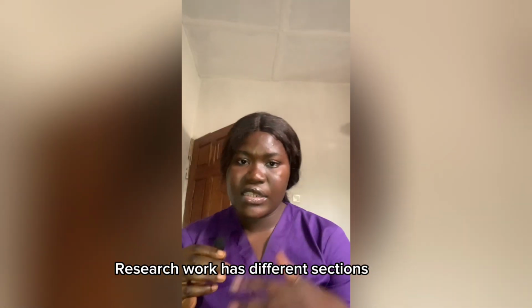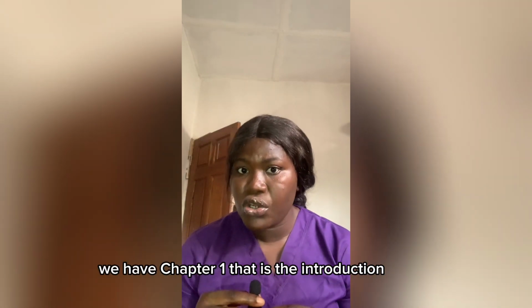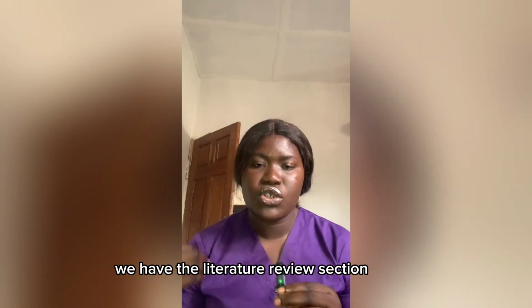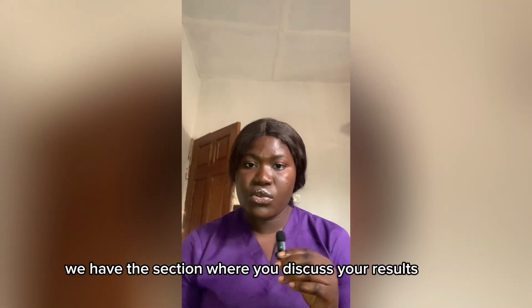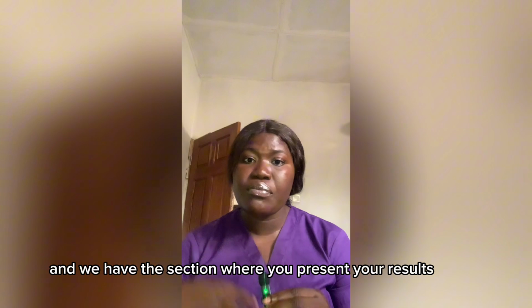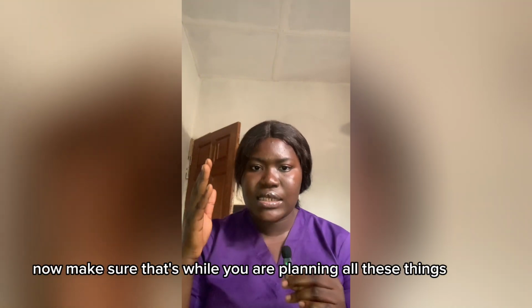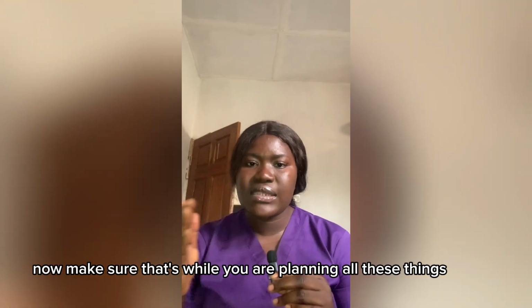Research work has different sections. We have chapter 1, that is introduction. We have the literature review section. We have the methodology section. We have the section where you discuss your results, and we have the section where you present your results. Now make sure that while you are planning, all these things are also put in place.